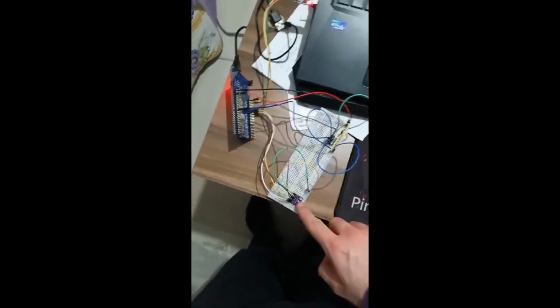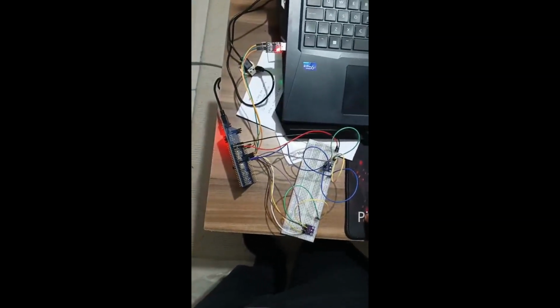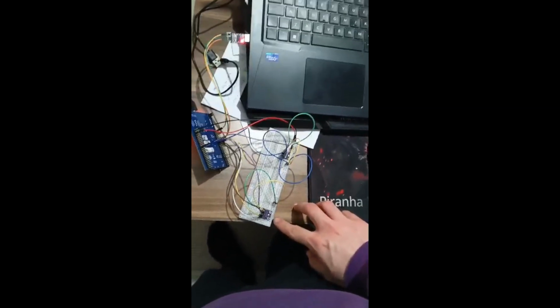I used two sensors for two different communication protocols. This one is using SPI communication, and this one is using I2C communication. Now you can see here the live data.